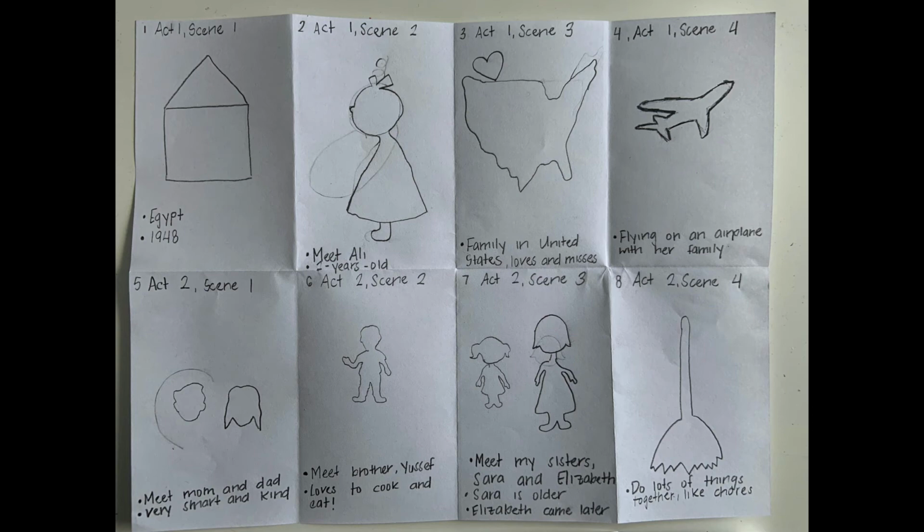Act 1, Scene 4. At the time, Allie had one brother and an older sister, and so the 3 of them, plus her mom and her dad, are going to fly on an airplane all the way from Egypt to the United States of America. They had to save for months to have enough money to buy tickets because back then, in 1948, airplane tickets were very expensive. Allie's family was excited, but also a little nervous to be coming all the way to a new country.